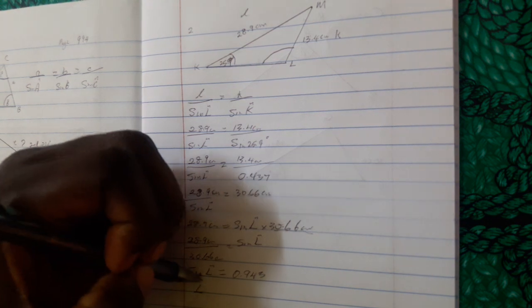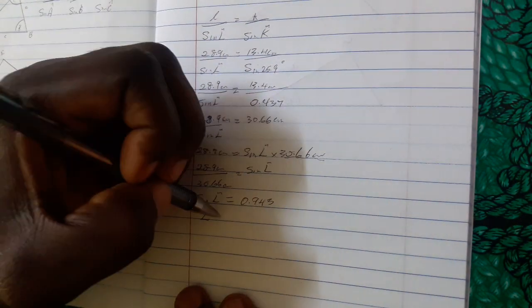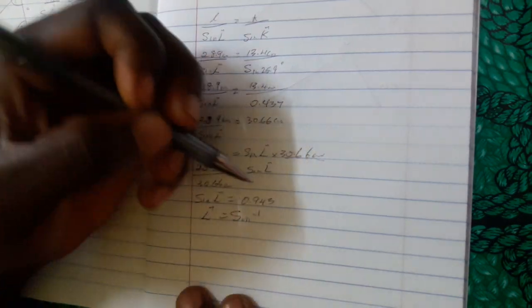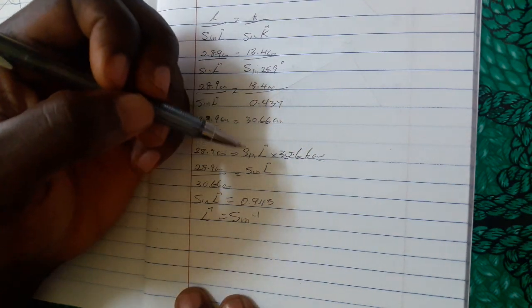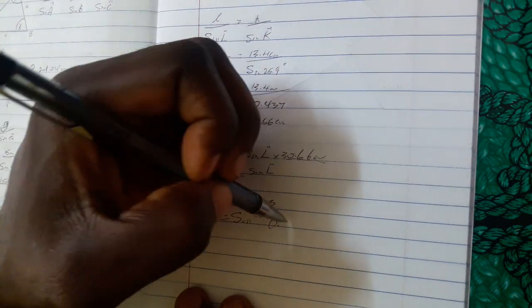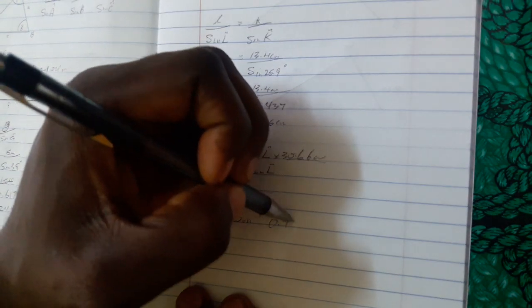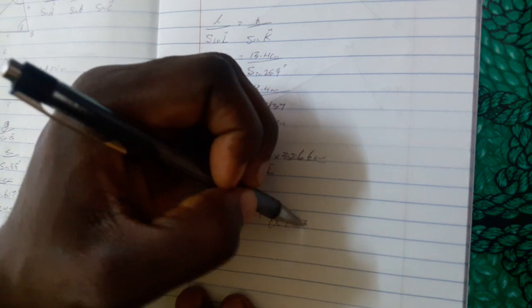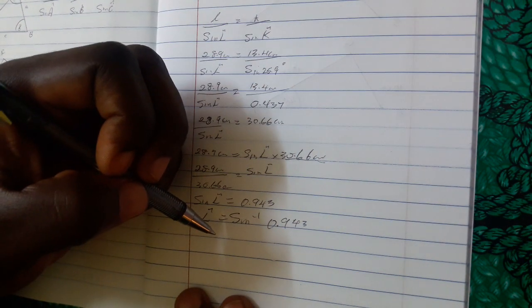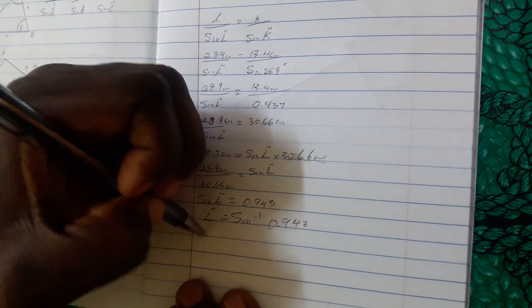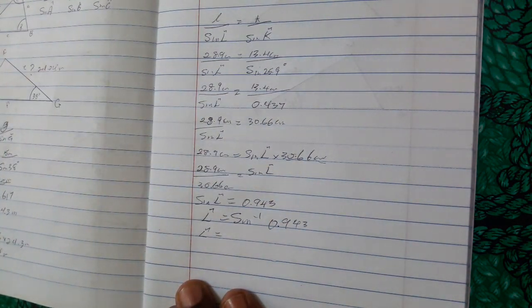And then to get the angle L, we take the sine over, and it becomes sine inverse. How do you get sine inverse on a calculator? You press second function for those with a Sharp calculator, or shift for those who have other types of calculators.